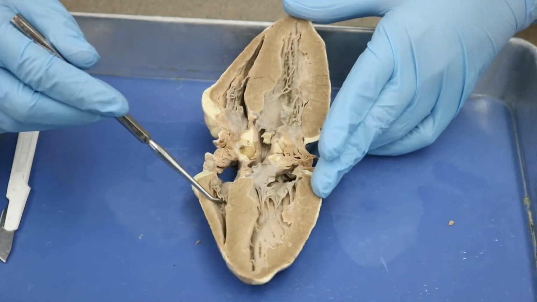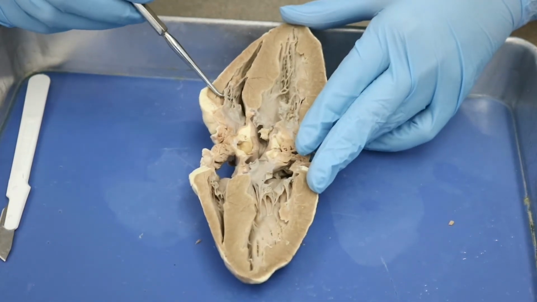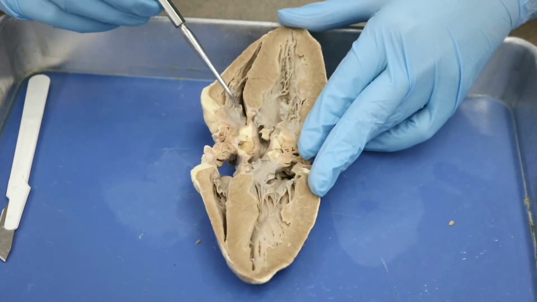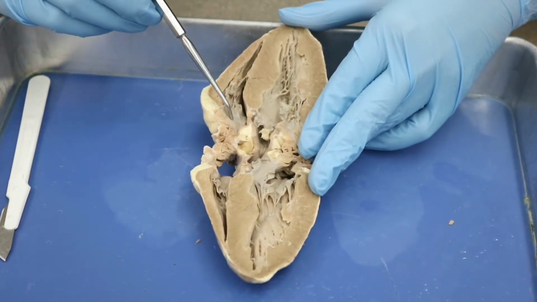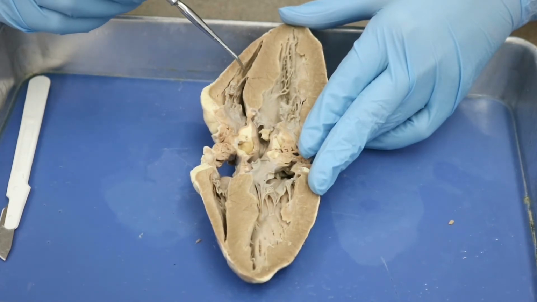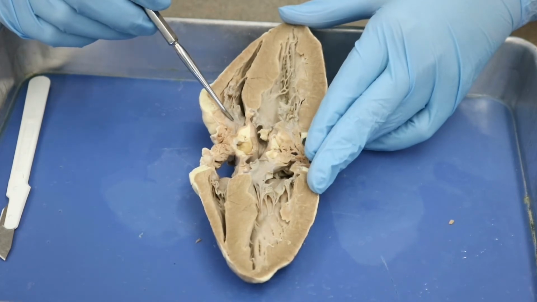And we can also see that we have our chordae tendineae again on this side, a little papillary muscle there, and so that makes this valve that is going from the right atrium to the right ventricle, this valve has got to be your tricuspid valve.